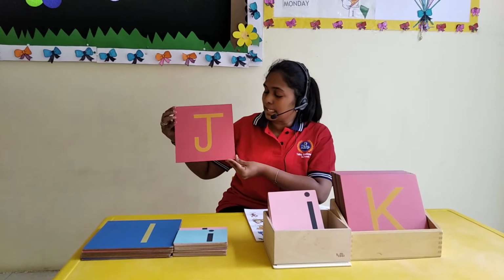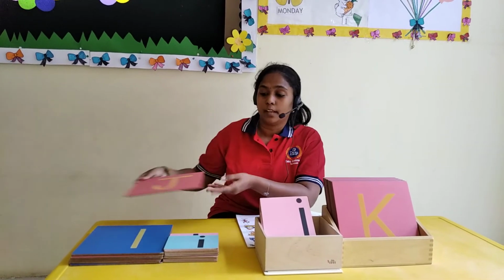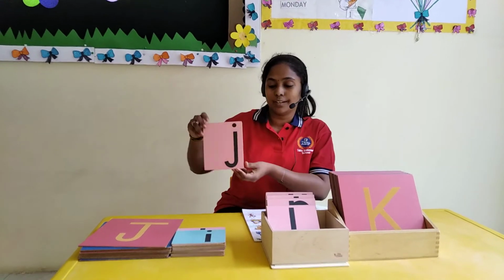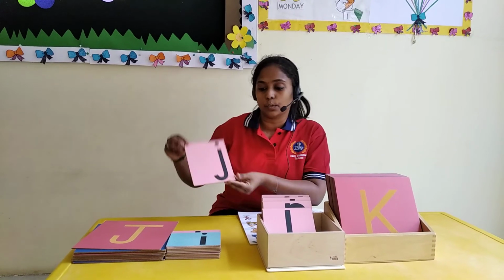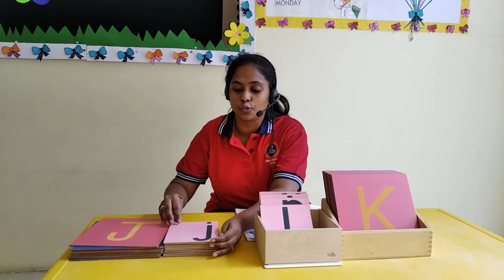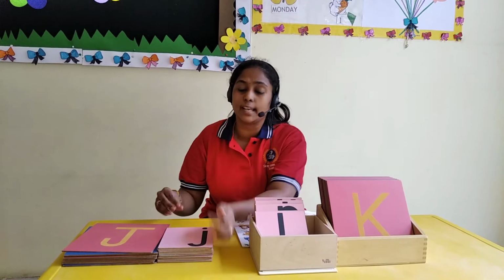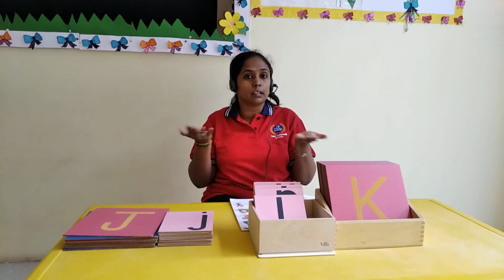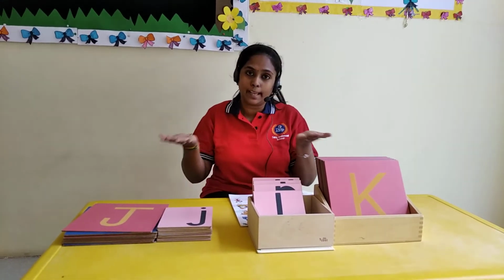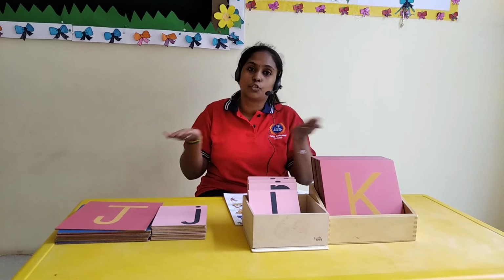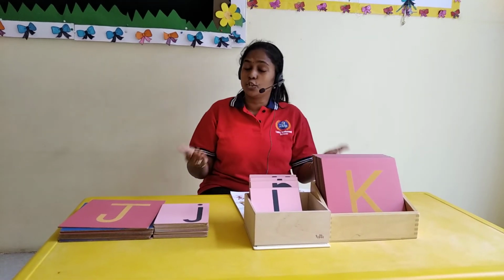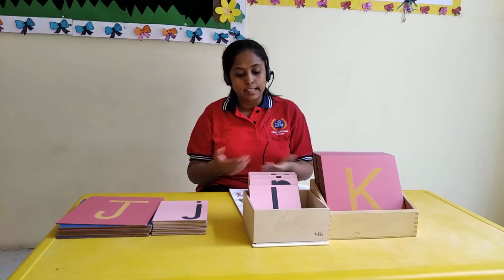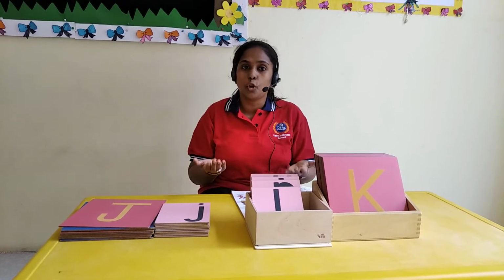Now this is the letter J. J is the letter and J is the sound. It makes the sound J. We all love jelly and jam, right? So you can just pretend as though you're juggling the jelly and jam on a plate. This is the action for J. Okay, J as in jug, J as in jelly, J as in joker.